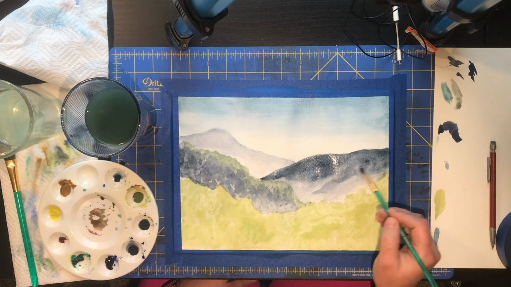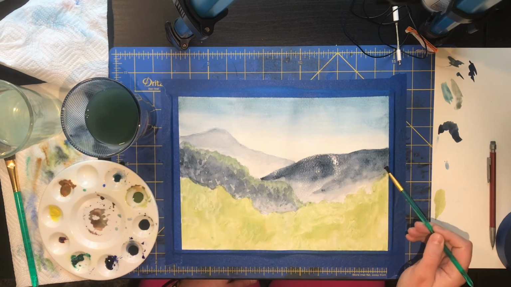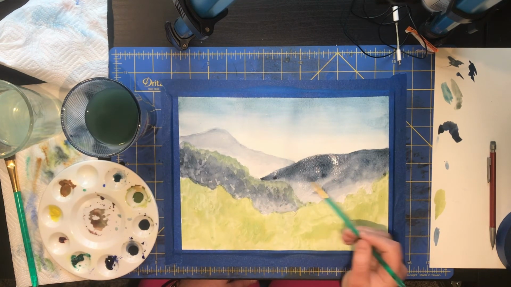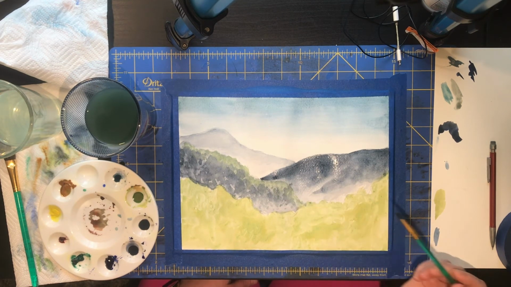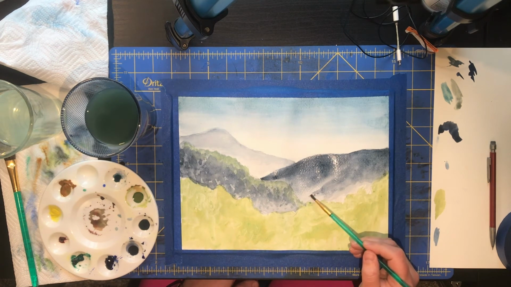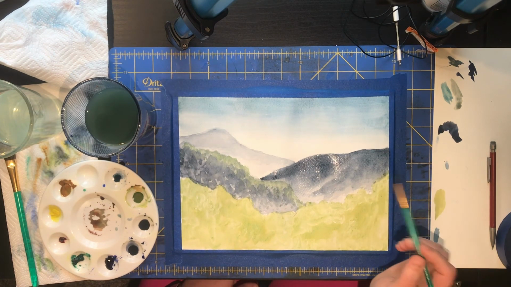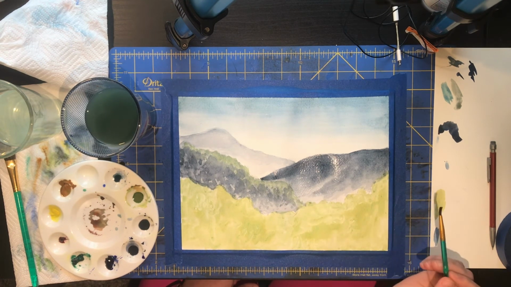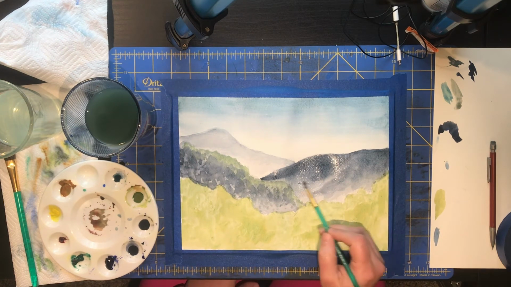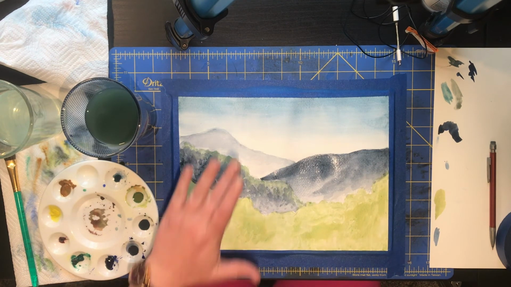It's best to start where it's darkest and pull the paint down. That'll keep me from getting too dark in places where I want it to be hazy. All right, so I'm pretty happy with that there. So now I've got basically more than half of it done.